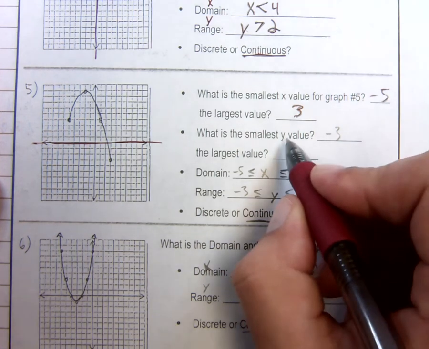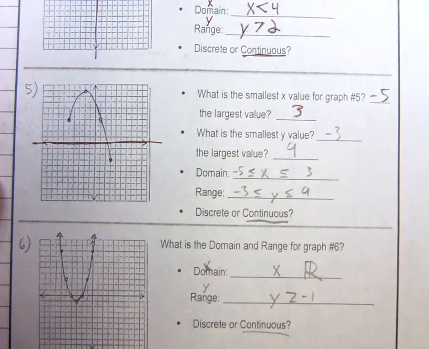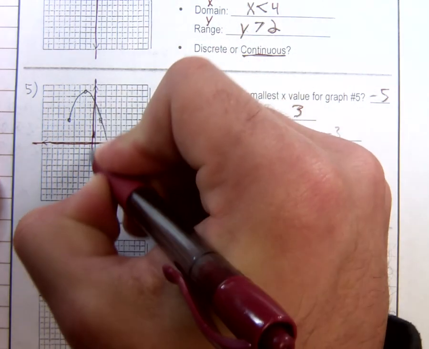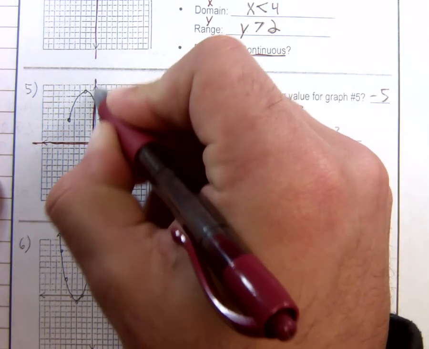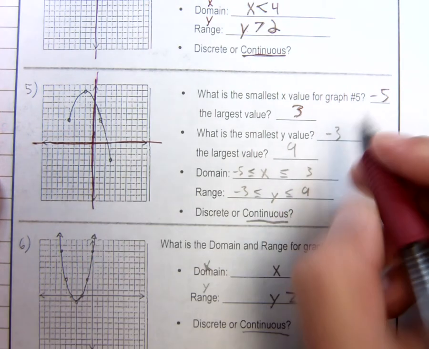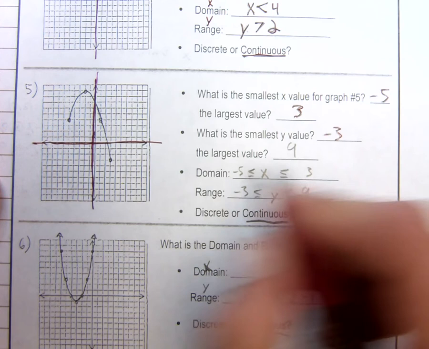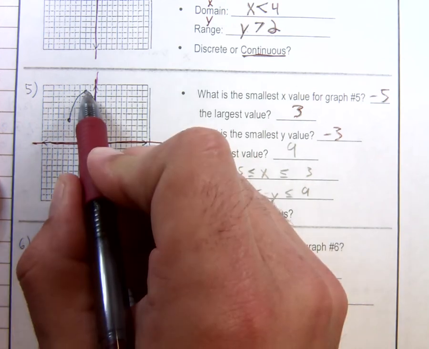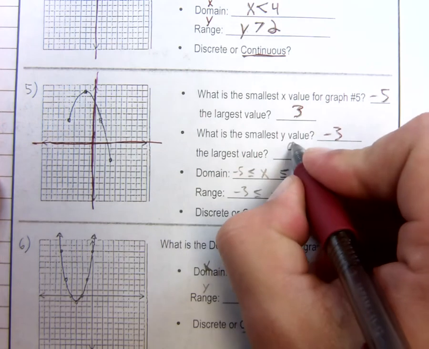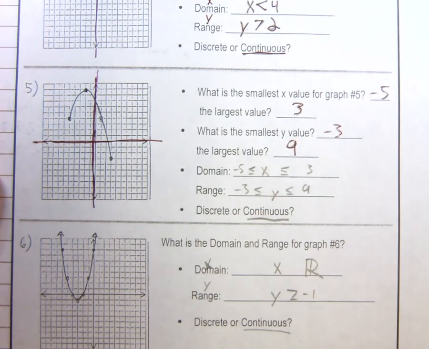What is the smallest y value? Okay, so now we're talking about the y-axis. Smallest y value would be this point right here. 1, 2, 3. That'd be at -3. The largest value would be this point up here. That's the vertex, the very top. That was at 9.